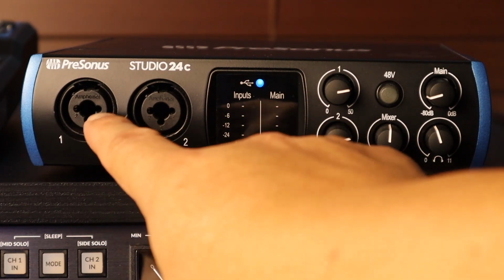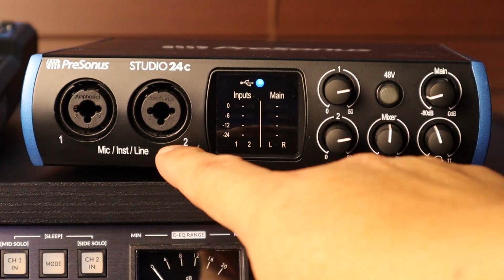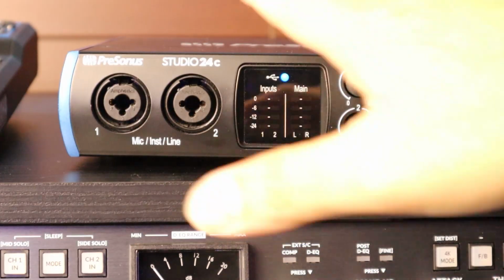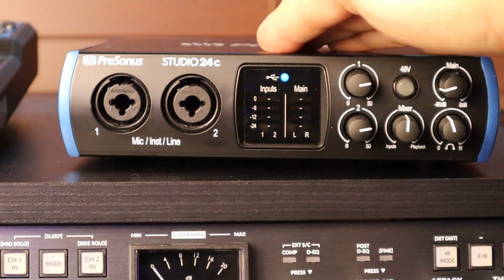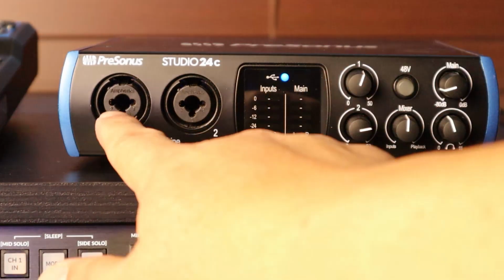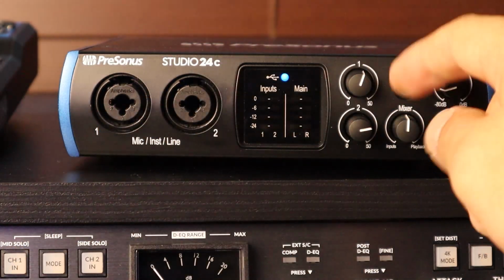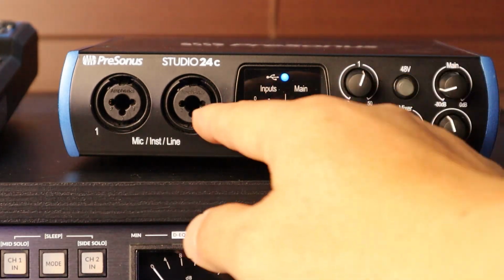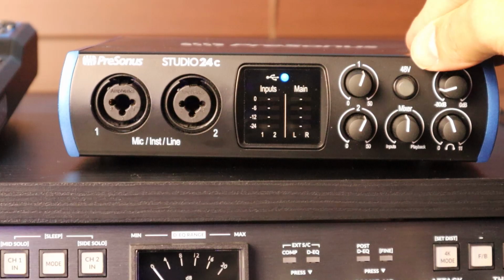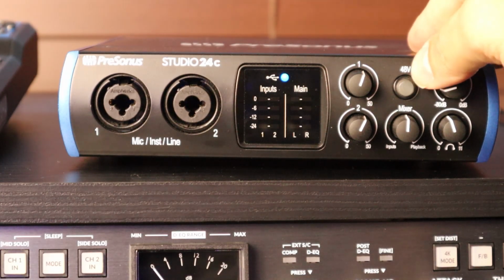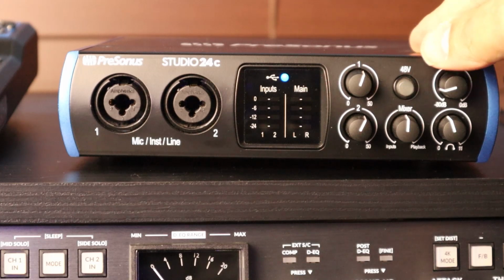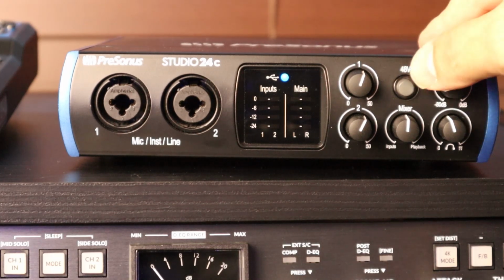In this case it has 2 of those, and this has converters inside, and the converters are actually the chips that will send this to the computer, and you can adjust the levels for your first connection here in number 1, or you can adjust here for number 2. Also, it has phantom power. Probably I should have mentioned that in the similarities, which is for the most part they both have phantom power for those microphones that require it.